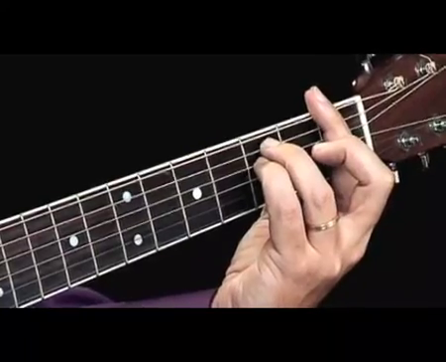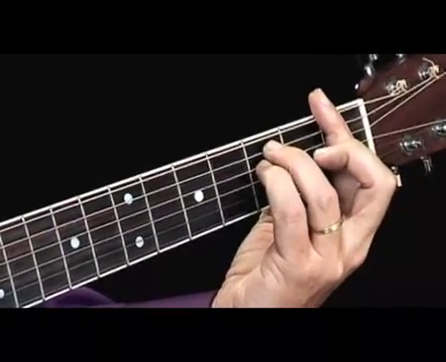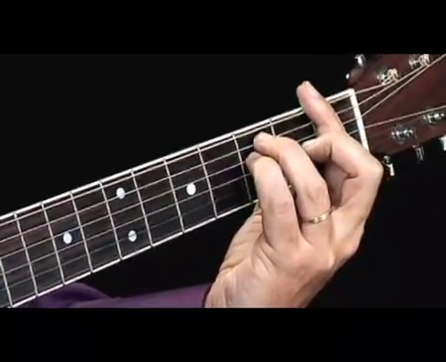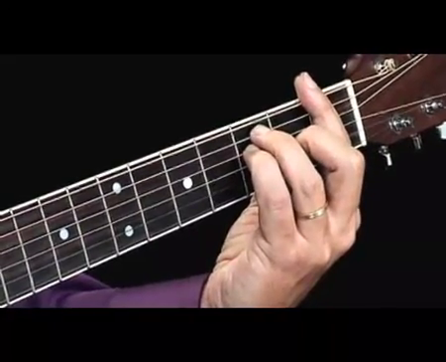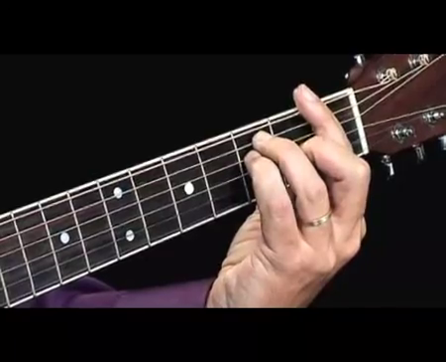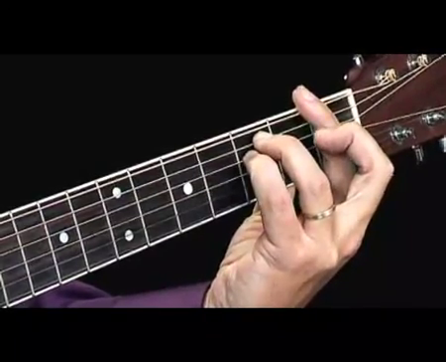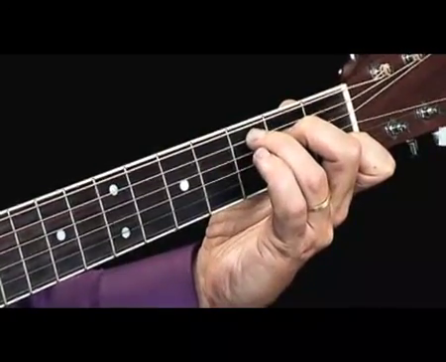More often you will hear the 4 minor chord in a progression coming back from the 4 major chord through the 4 minor back to the 1. So in this case, F major, F minor to C.